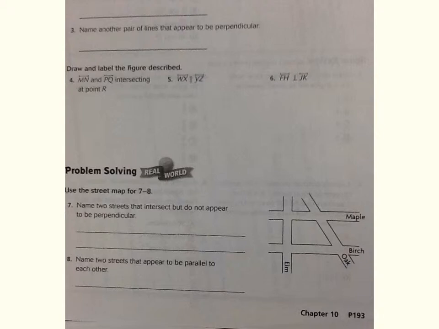So perpendicular, we know that perpendicular lines form what kind of angles? Right angles. And what is our clue for right angles? They have what? A box or a square in them. Okay, so you would just look for that.